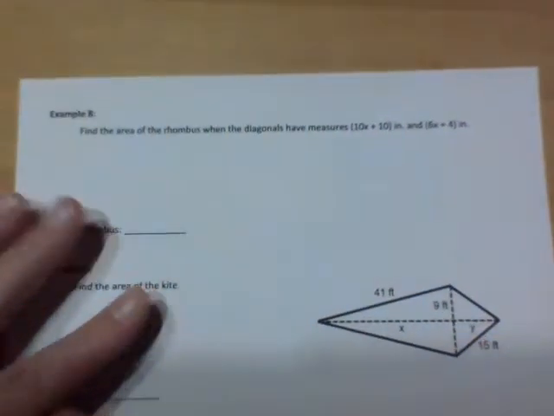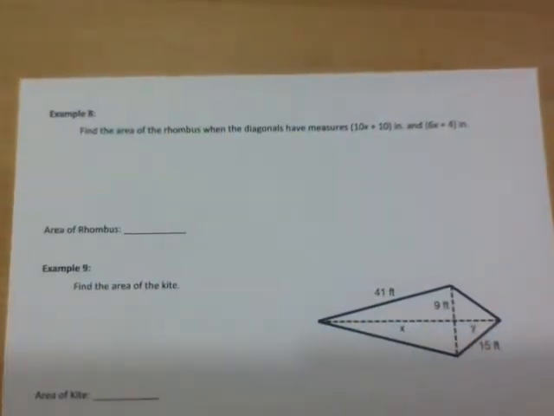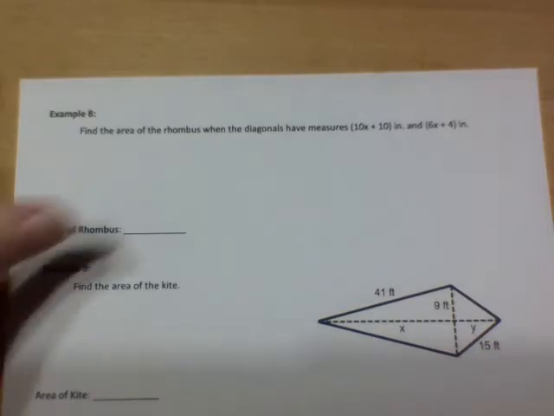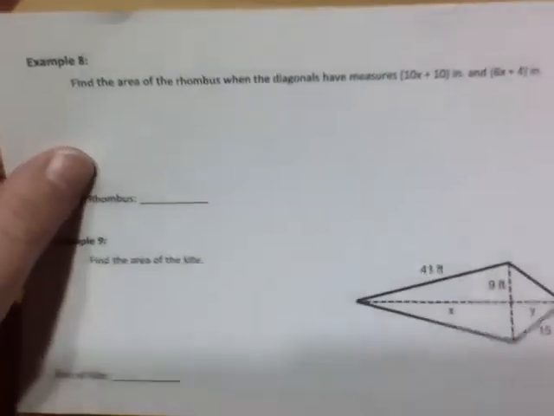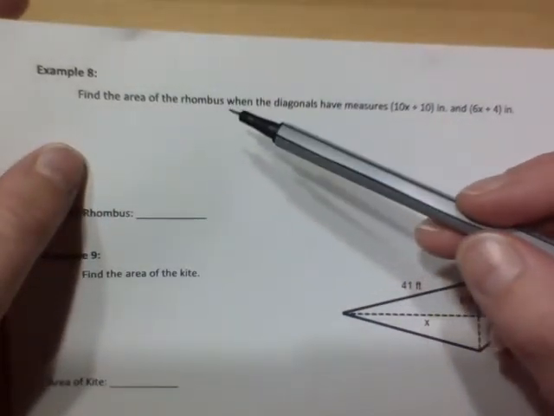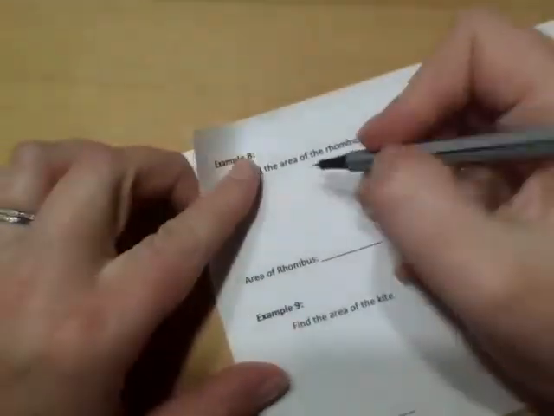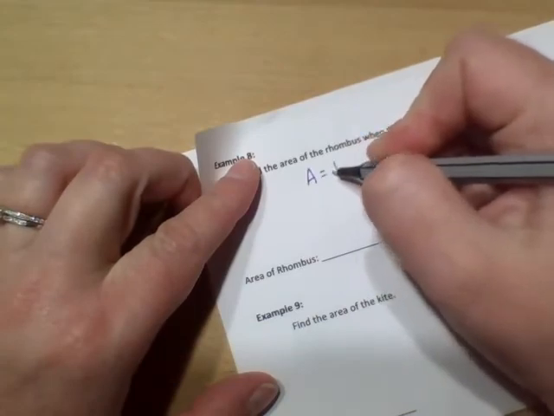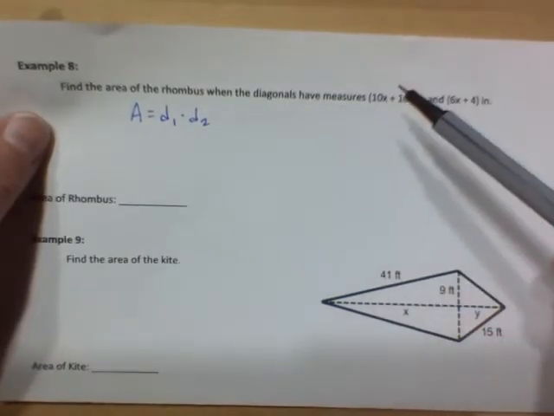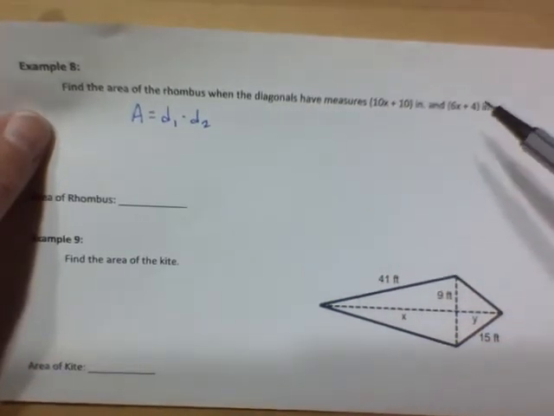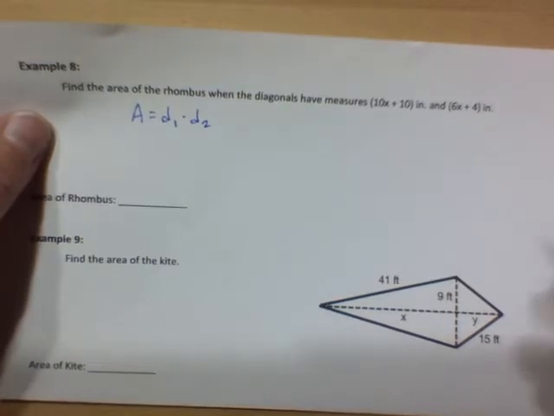All right. Our last 2 examples here again have to do with diagonals. So, another word problem in number 8 without a diagram, that's fine. We need to find the area of a rhombus. And remember, area of a rhombus is just diagonal 1 times diagonal 2, or technically base times height. And the diagonals have these measures, 10x plus 10 inches and 6x plus 4 inches.